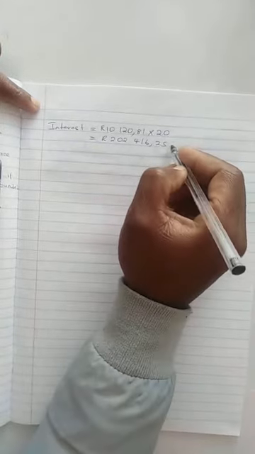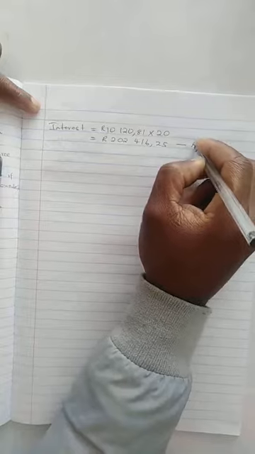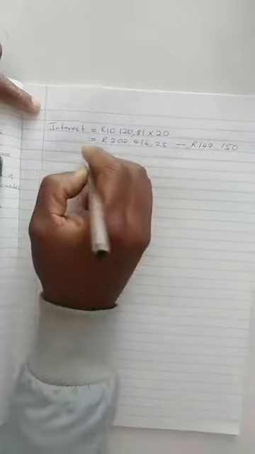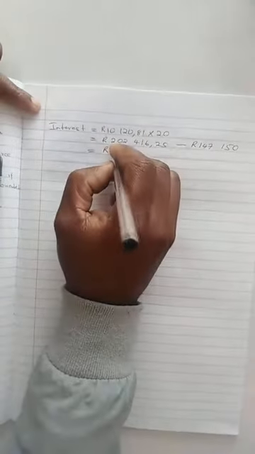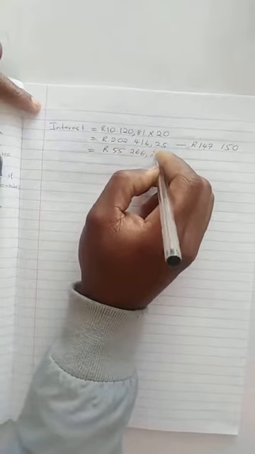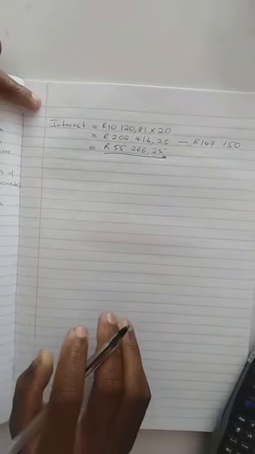It is 202,416.25. And from this amount we are going to minus what? We are going to minus the amount that was left after minusing 10%, which is 147,150. So the interest is 55,266.25. This is the interest Abraham is paying on his loan.